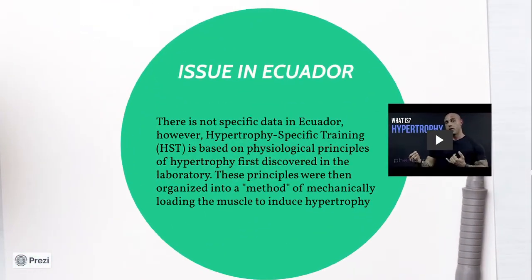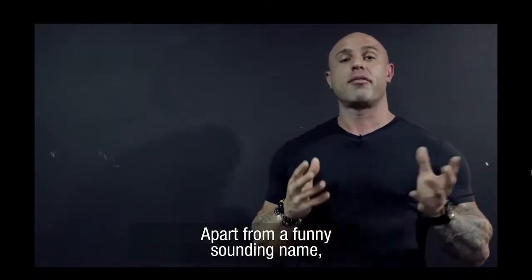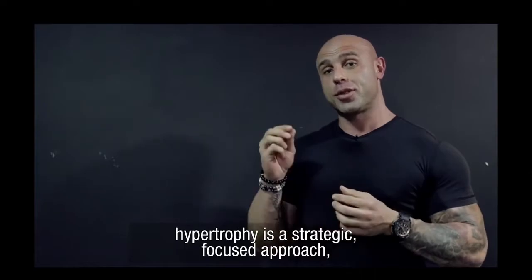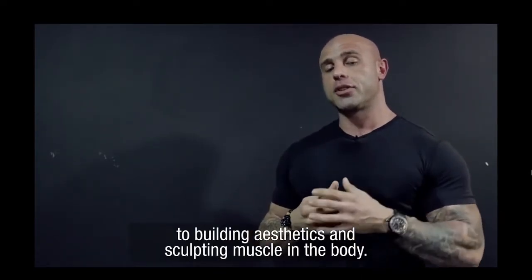Issue apply in Ecuador. There is no specific data in Ecuador. However, hypertrophy-specific training is based on physiological principles of hypertrophy first discovered in the laboratory. These principles were then organized into a method of mechanically loading the muscle to induce hypertrophy. So what is hypertrophy? Apart from a funny sounding name, hypertrophy is a strategic, focused approach to building aesthetics and sculpting muscle in the body.